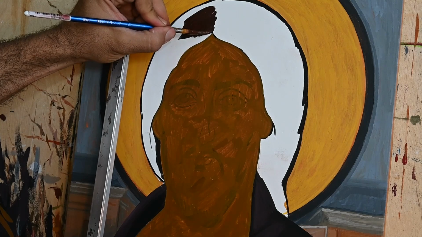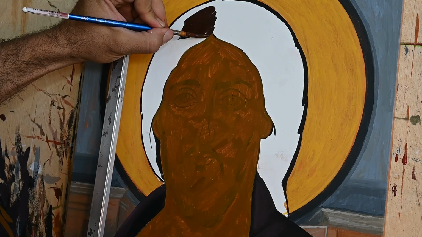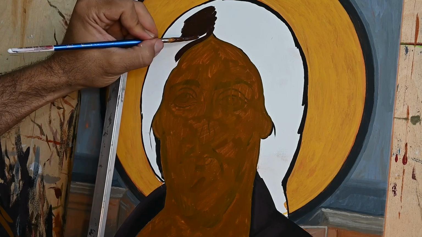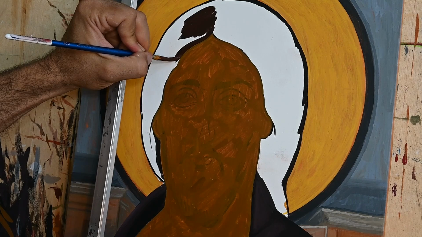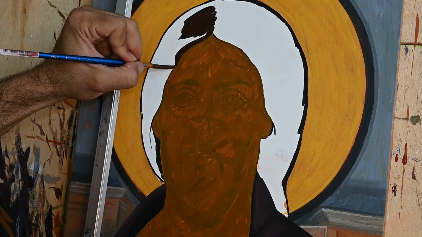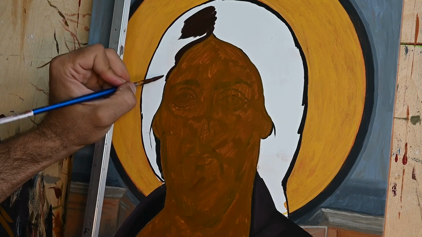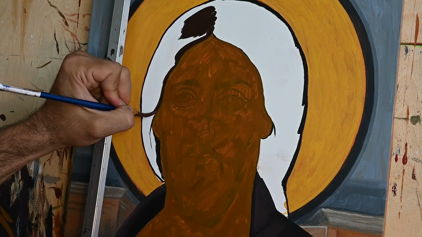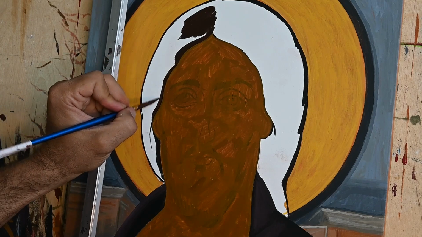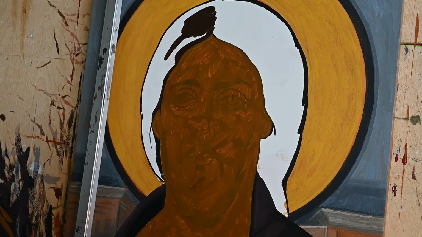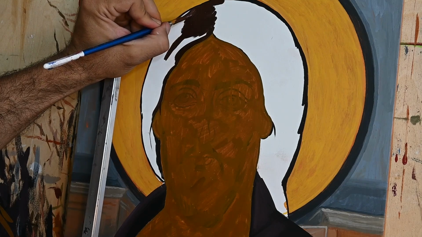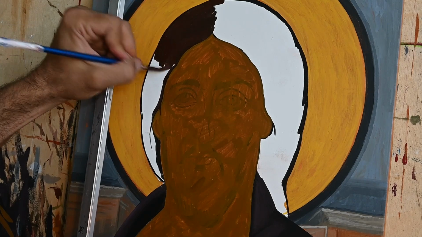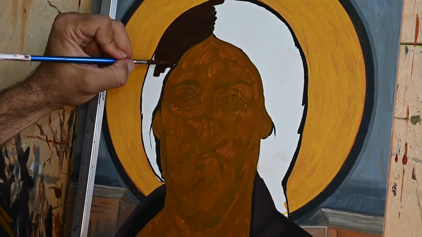For this color of proplasmos for the face, I've used some yellow ochre, some cadmium yellow, a little bit of iron oxide red, a little bit of cobalt blue. If needed, I will add a little bit of cadmium yellow and ivory black. As I say, I don't have a specific recipe, and as you see, I use a very limited palette of colors.